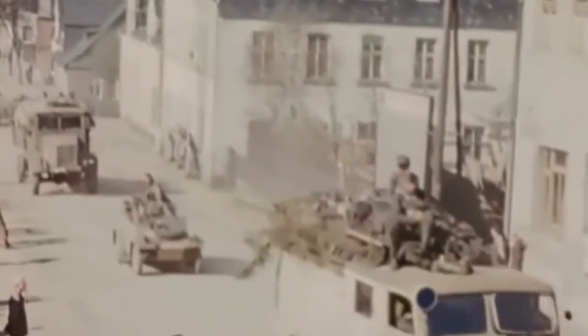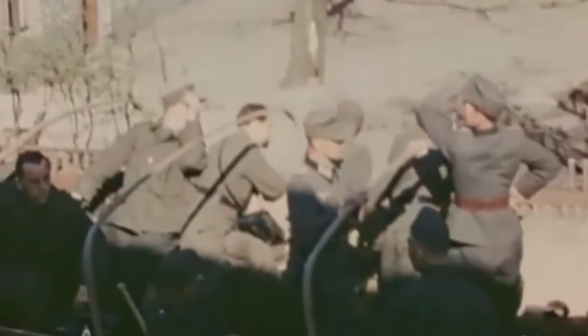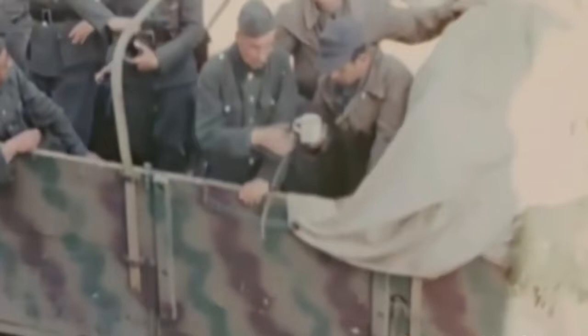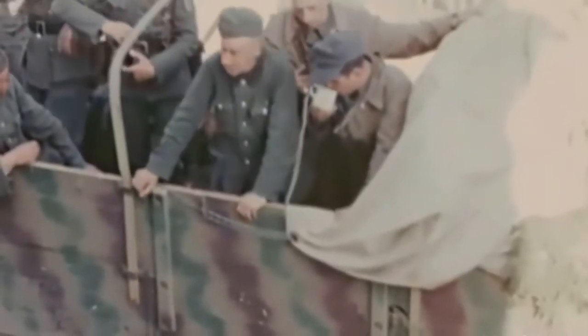Blitzkrieg relied on precise coordination between ground and air forces, as well as speed. The goal was to create shock and confusion, causing the enemy to collapse before they could organize a counterattack. Blitzkrieg was first demonstrated during the invasion of Poland in September 1939. German forces quickly overran Polish defenses, leading to the fall of Warsaw in just a few weeks.